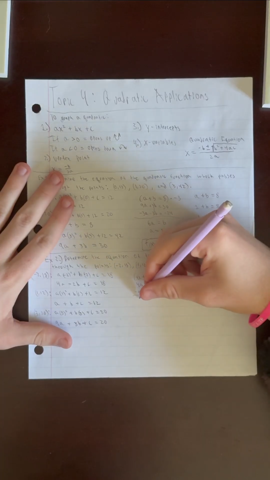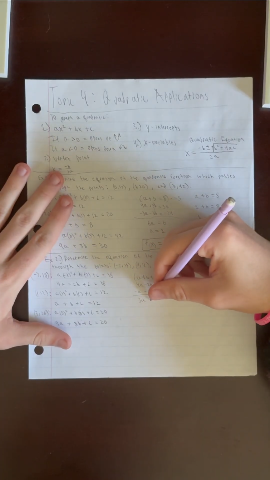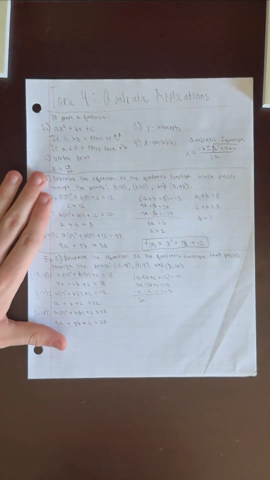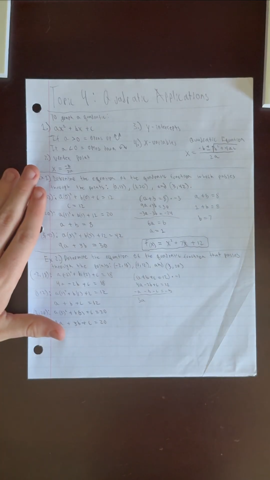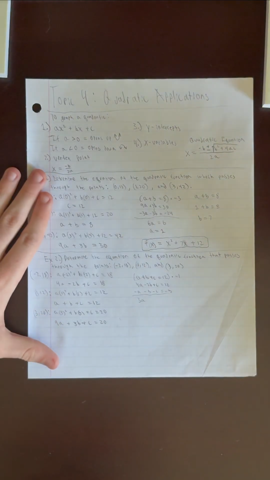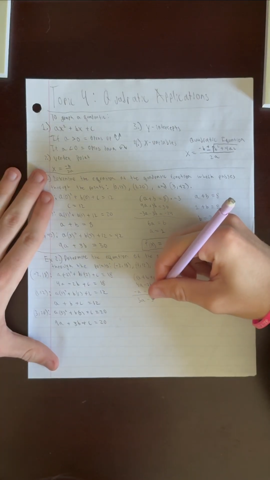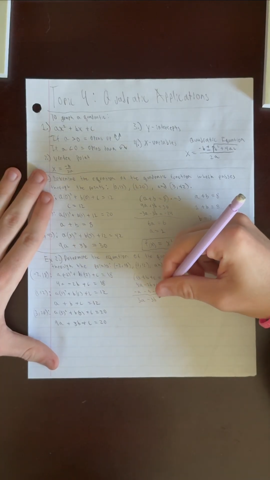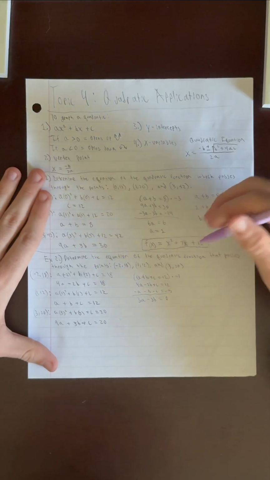Cancel it out. It's going to come out to 3a, 4 minus 1 is 3, so minus 3b. There's no more c, equals 6.